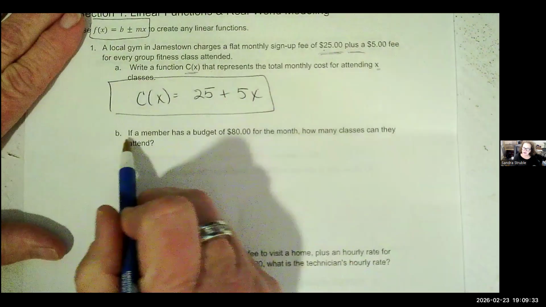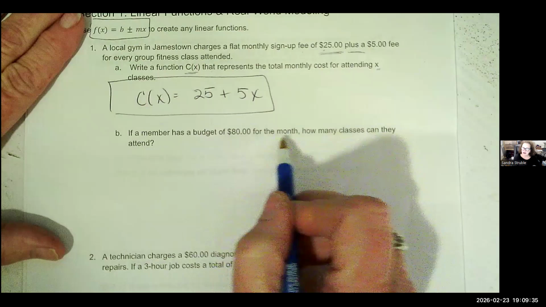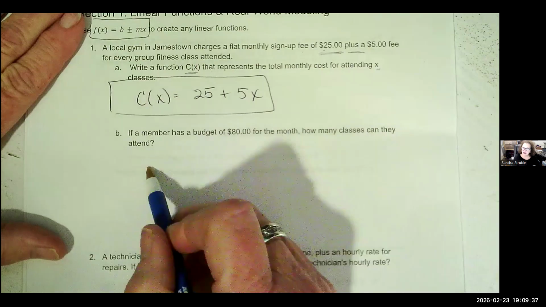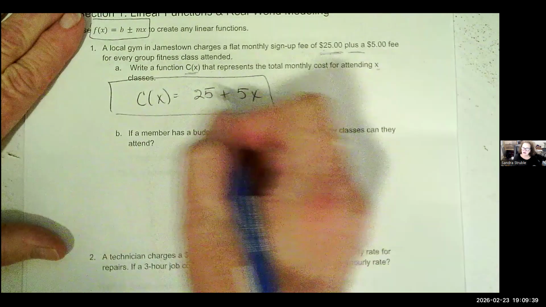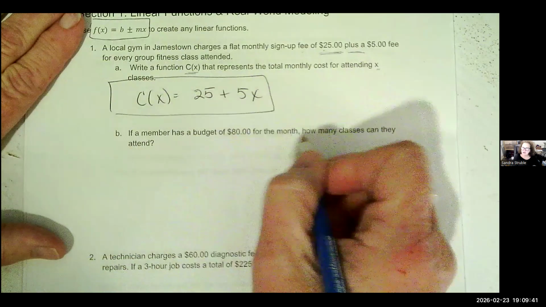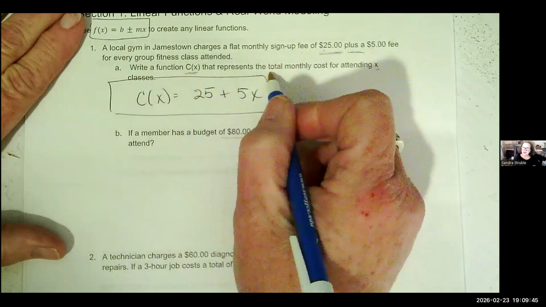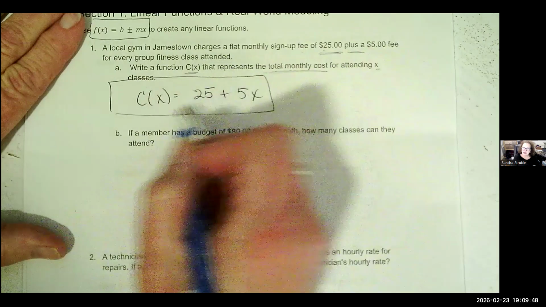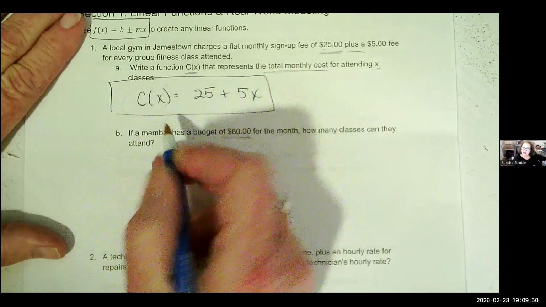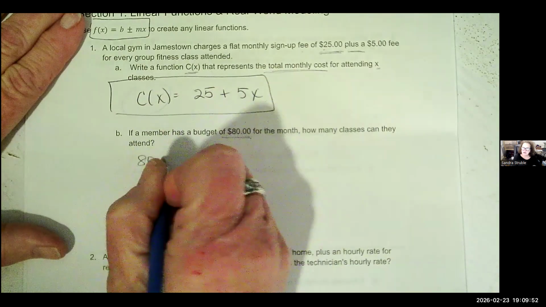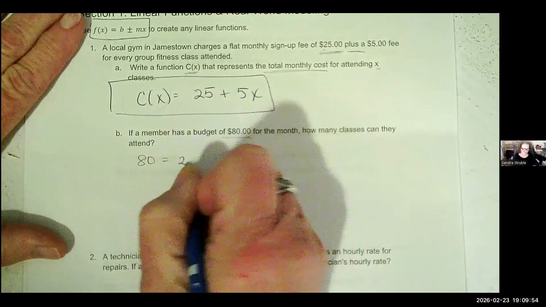If a member has a budget of $80 for the month, how many classes can they attend? Well, if X is classes, we're going to be solving for X, and $80 is their budget. So that is going to be the total monthly cost. And so where the C of X is, I'm going to put the 80 and then bring down everything else and solve for X.